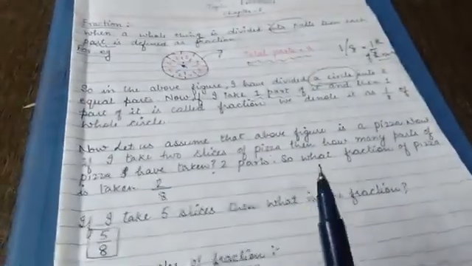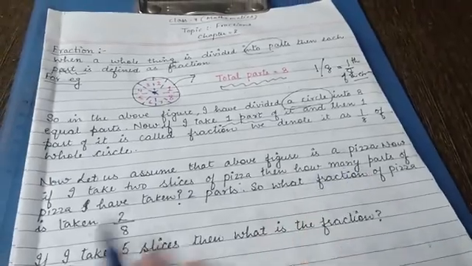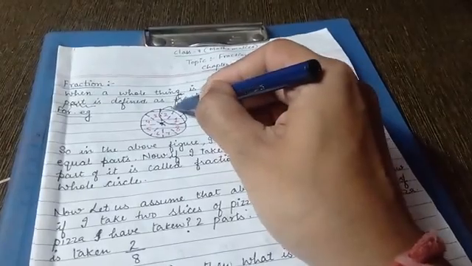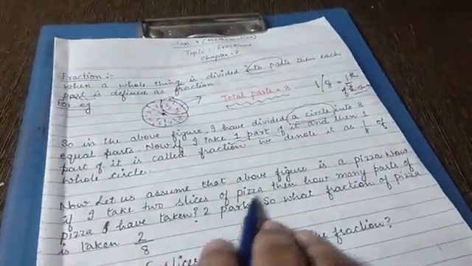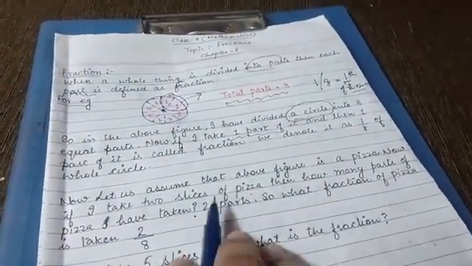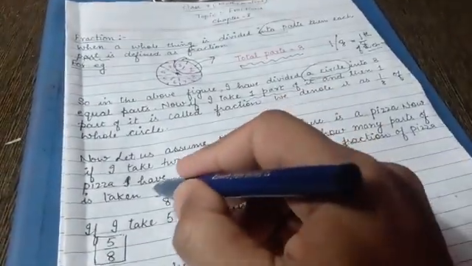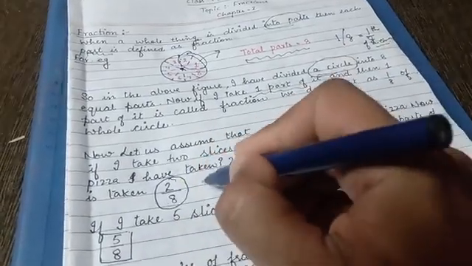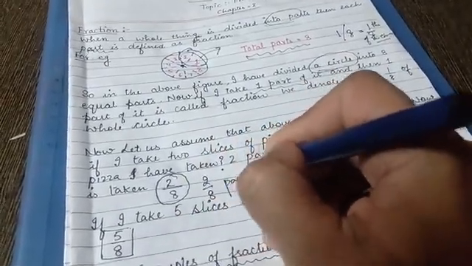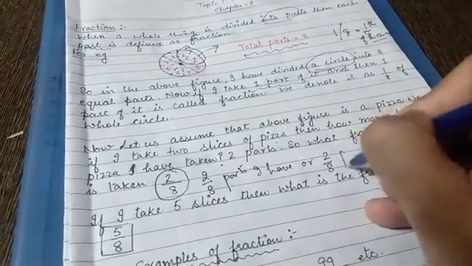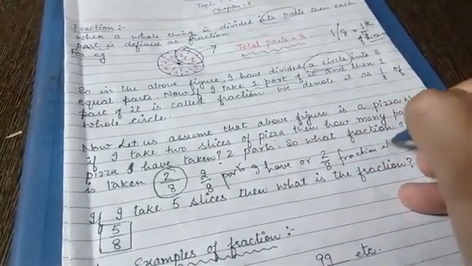Clear with this? Now let us assume that the above figure is a pizza. If I take two slices, then what part of the pizza have I taken? That is 2 parts. Then what fraction of the pizza have I taken? 2/8. So how many parts have I taken? 2/8 parts, or 2/8 fraction of it I have taken. Am I clear with this?